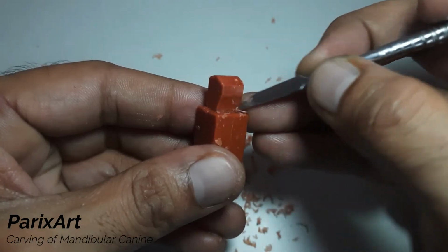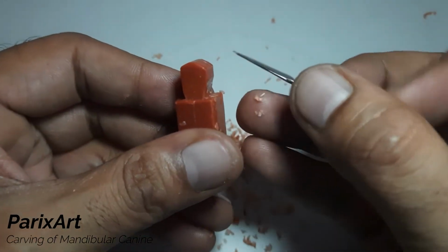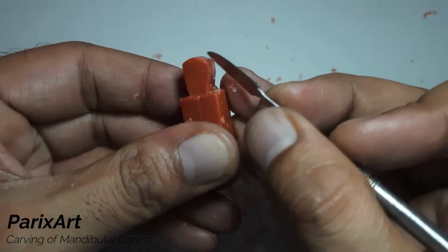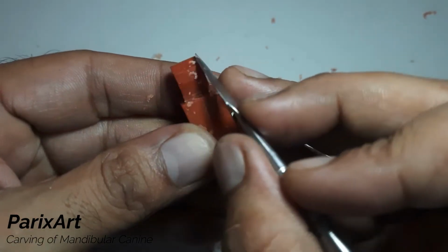Take the contact area a little higher. Round off the line angles developed.